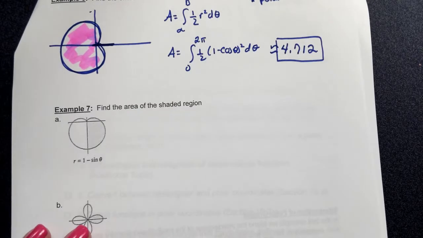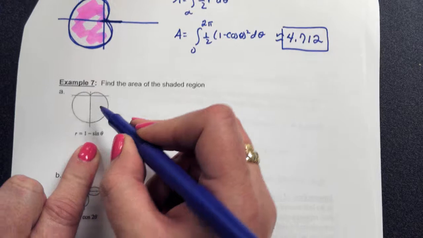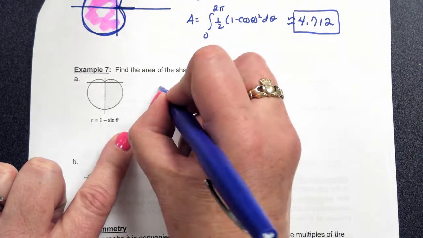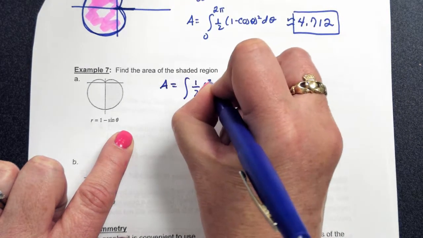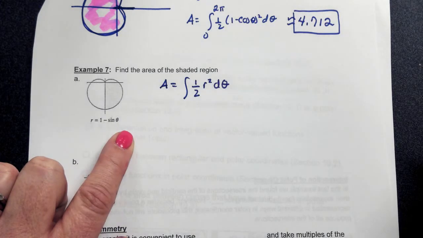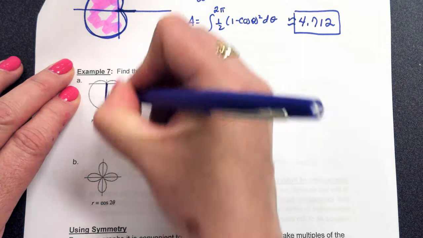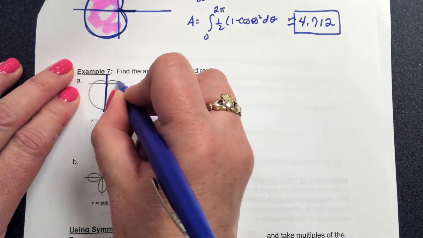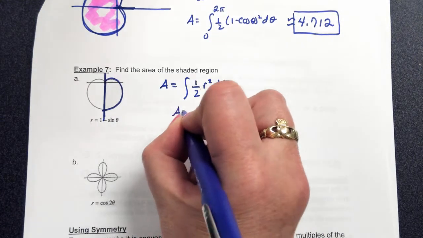So now find the area within the shaded region. So here, they've already given you the graph, and some of these they'll just give you the graph. The trick is getting your bounds. So again, I know my formula is A is going to be equal to my lower and upper bound of 1/2 r squared d theta. So now again, you've got your radial line here to here. So we're trying to calculate the area of just the right side of this cardioid. So what do you think the lower bound is going to be?